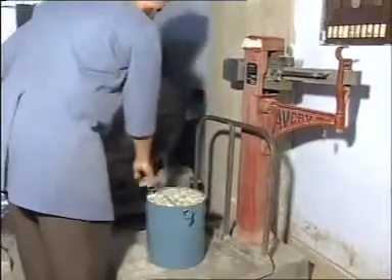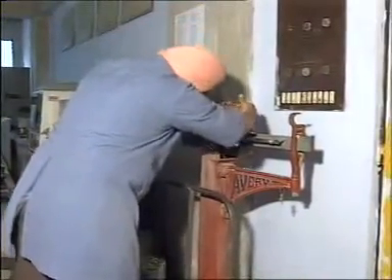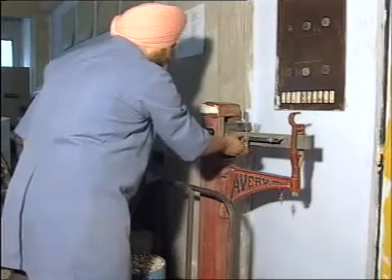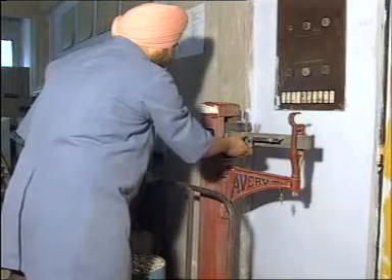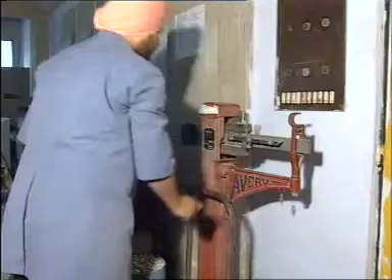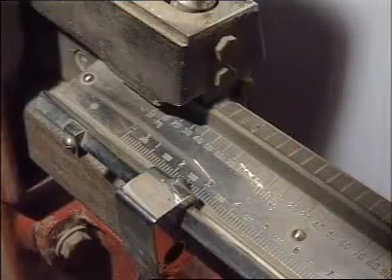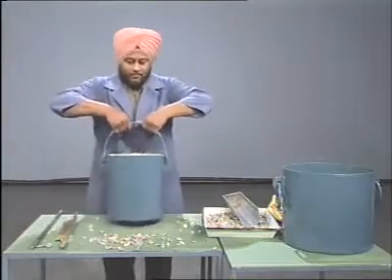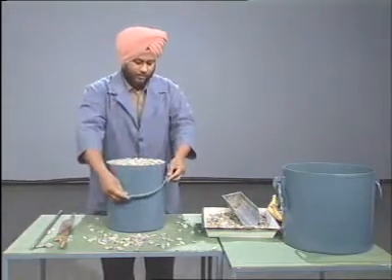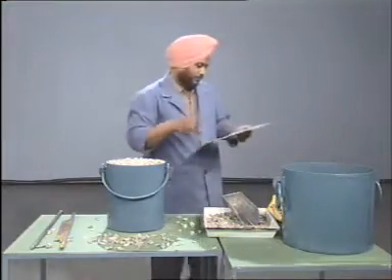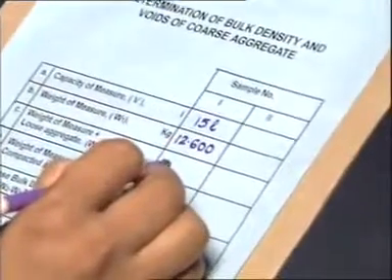Now take the weight of the metal measure and loosely filled aggregates. This weight is 32.4 kilograms. Record this weight in the observation sheet.